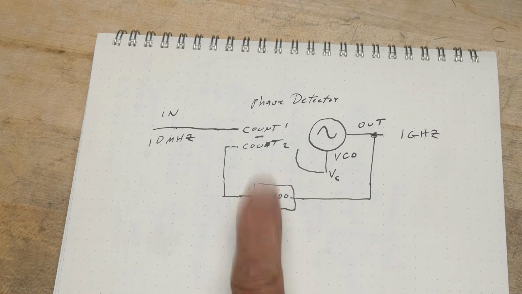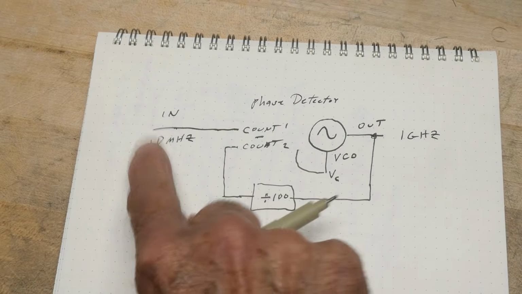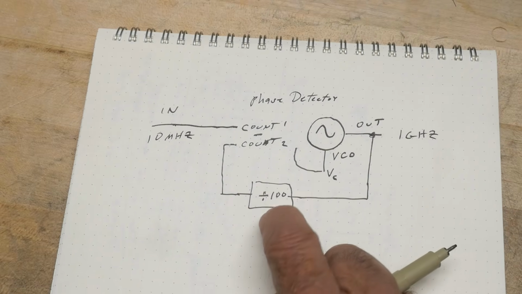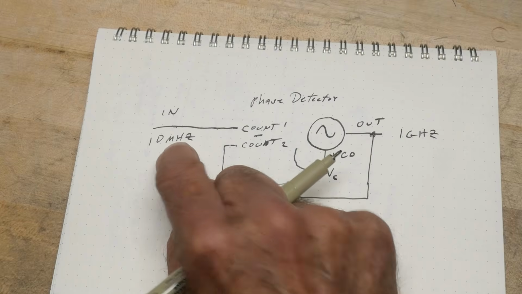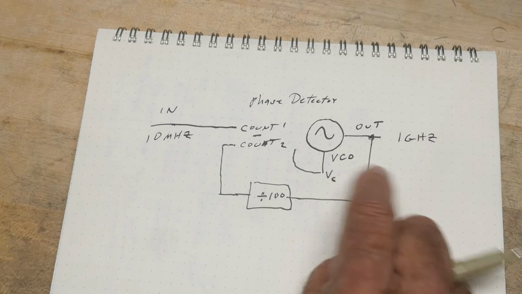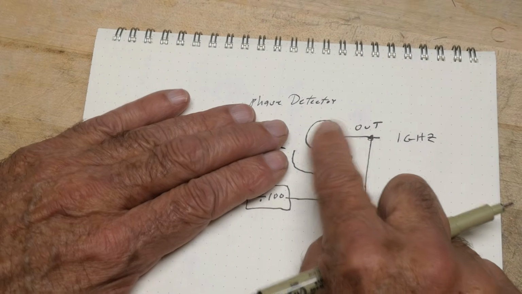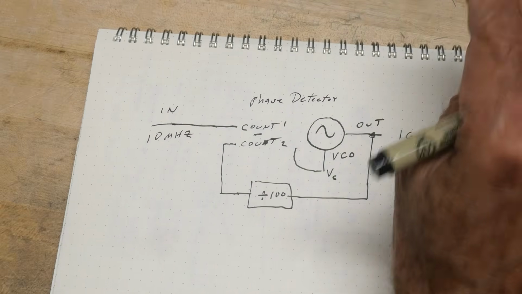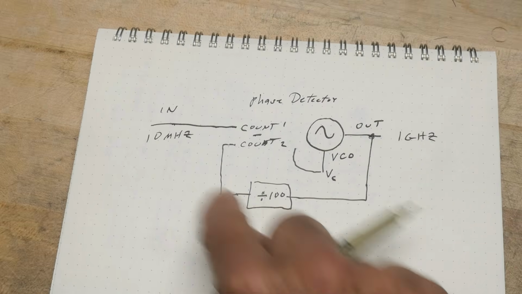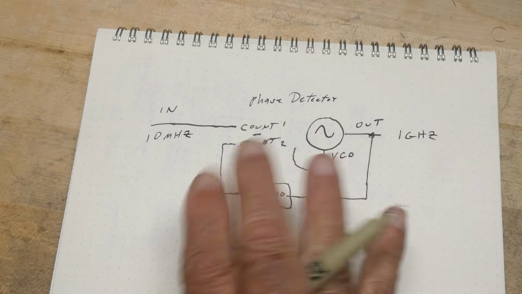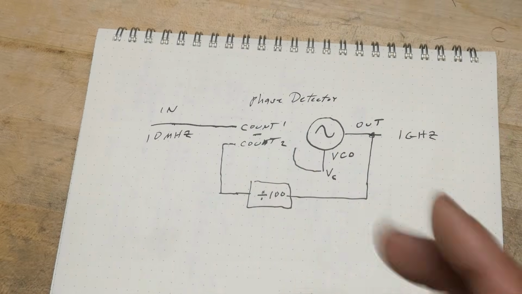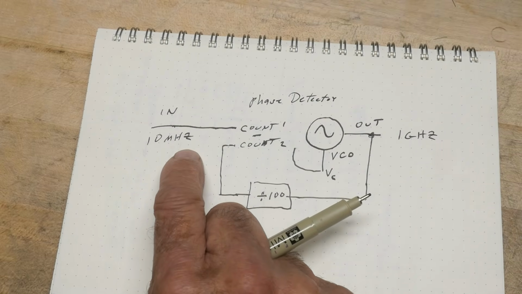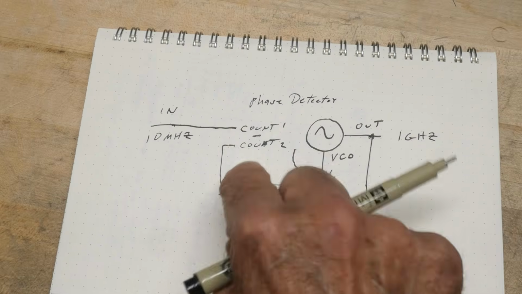We're using division to multiply. Remember, we started with 10 megahertz, and we divide by 100 to get this 10 megahertz multiplied by 100. So we have to start though, right? It's not actually multiplying it up. We actually have an oscillator that's already there. We're just using this feedback to control it, whether it's a little bit high or a little bit low. So it's not multiplying this, it's dividing it down and comparing it, okay?